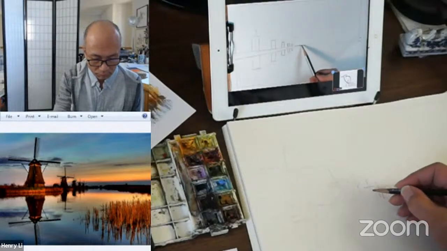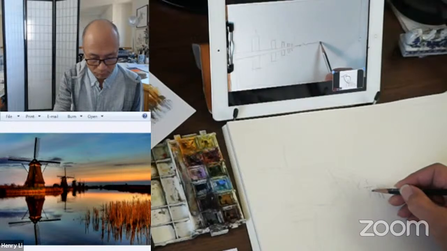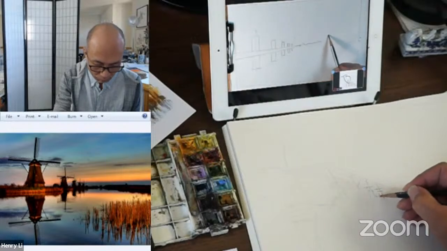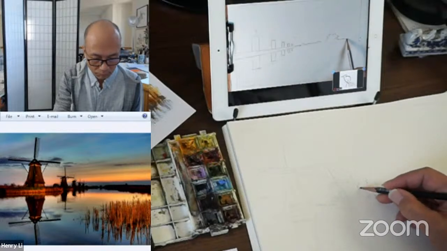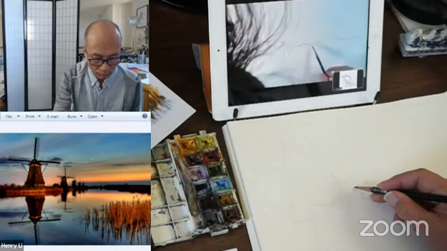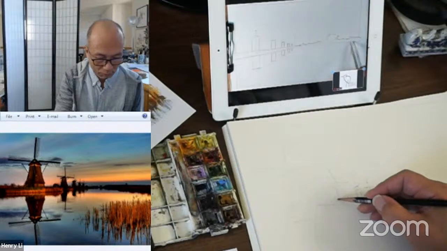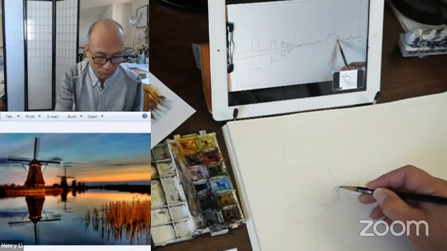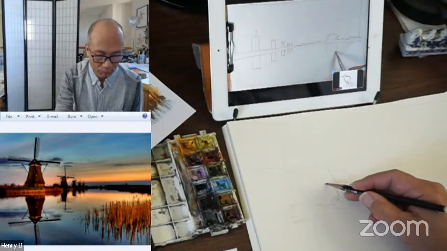Well, we've got little trees and things happening along this ledge. Got the big tree happening there. And that'll be reflected. What you can do if you want to get that right, just kind of go like that. Just kind of go like that.